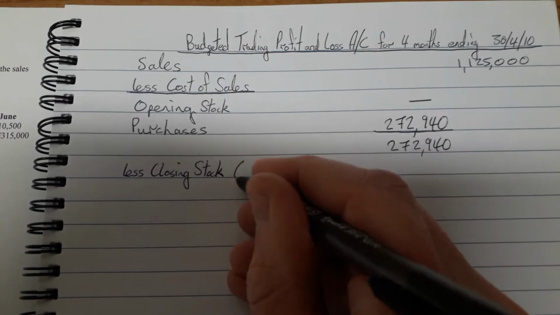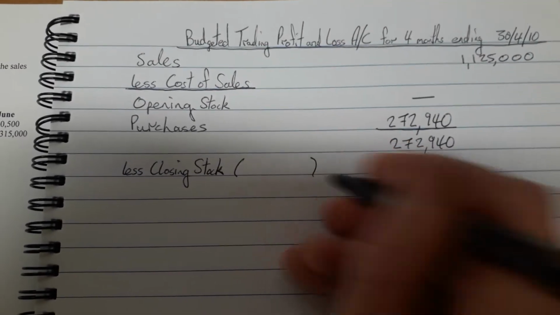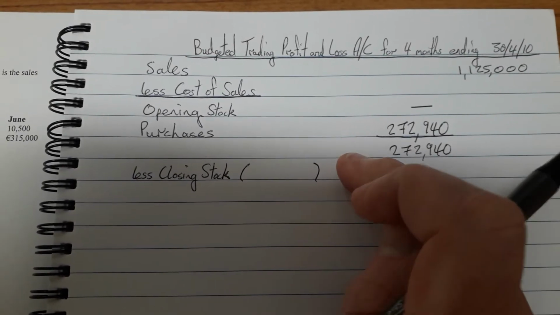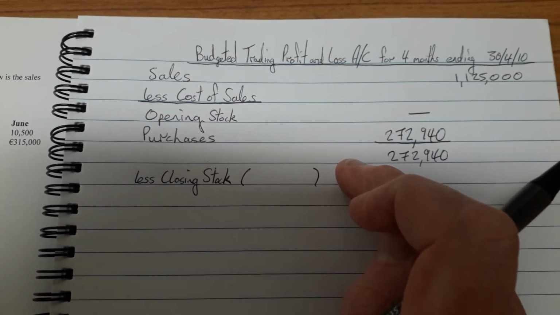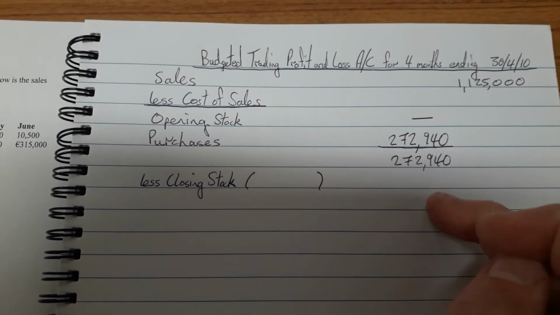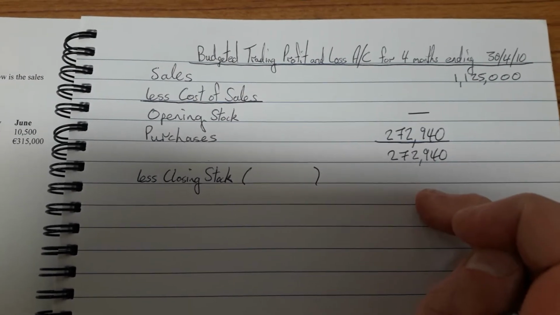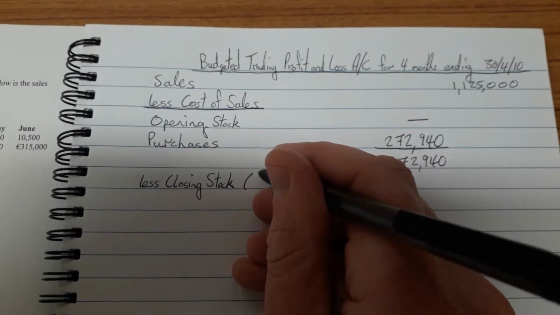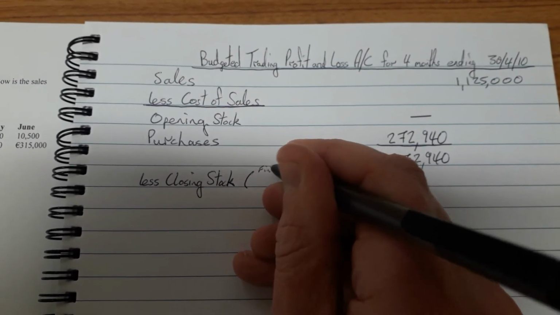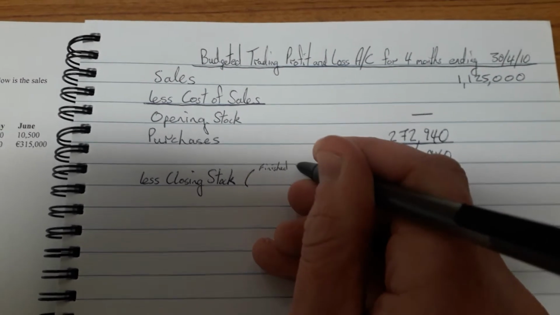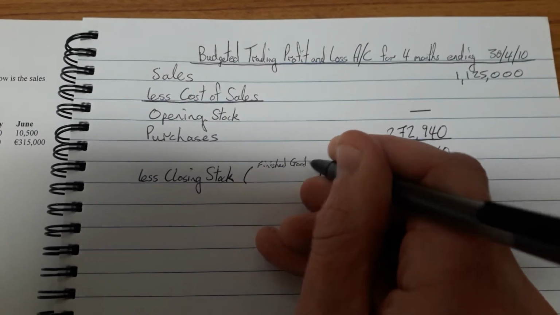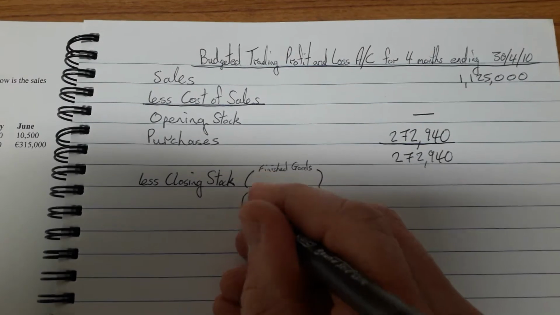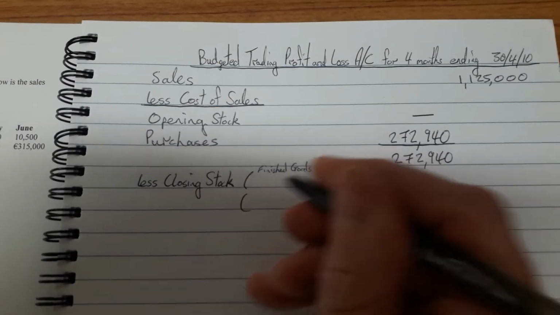So to calculate each of them, we're going to do a little calculation in brackets and then put the total figure here for finished goods and raw materials, and then our total figure for closing stock here. So closing stock, I'm going to go finished goods here. I don't have much room here, but you could put it on this side of it if you had more space. That's going to be your finished goods, and then this is going to be my raw materials.